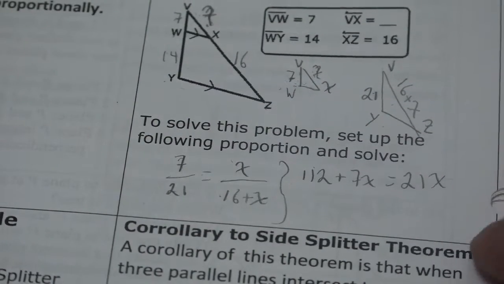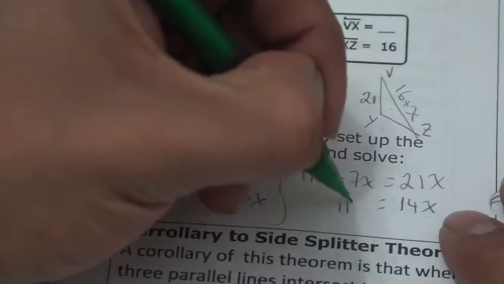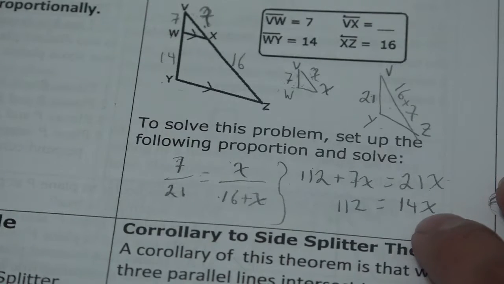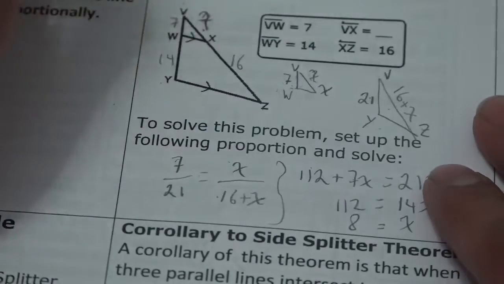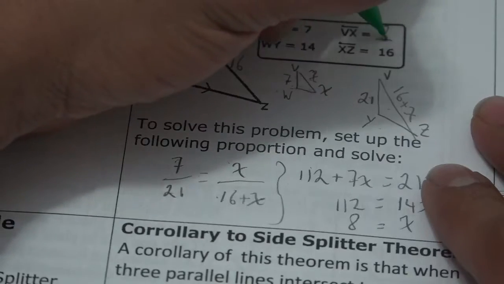Okay then. So now let's solve for X. So I subtract 7X from both sides, so I get 14X equaling 112. Then I'm gonna divide 112 by 14, and I'm gonna get X equaling 8. So therefore, VX is 8.